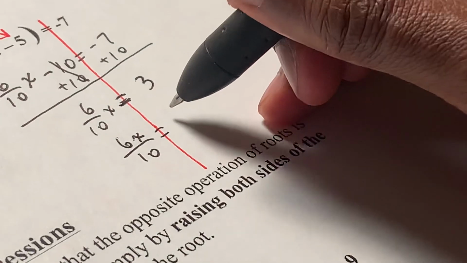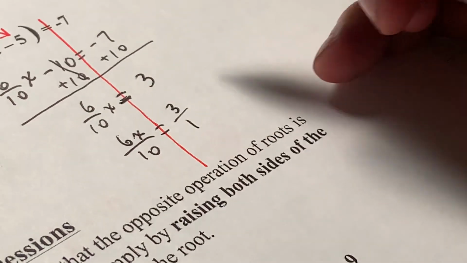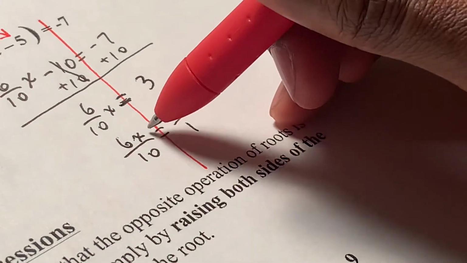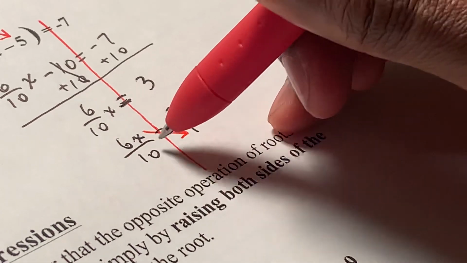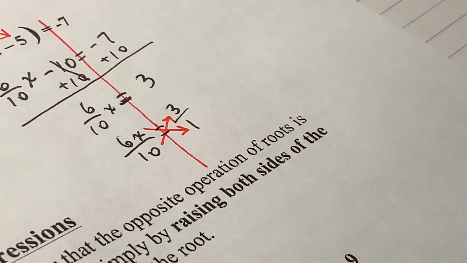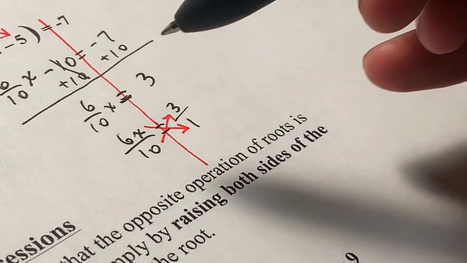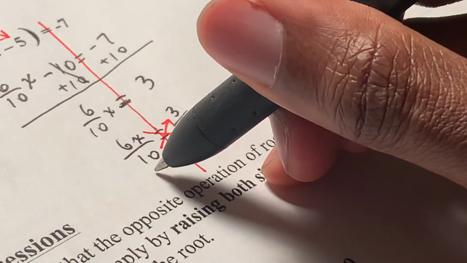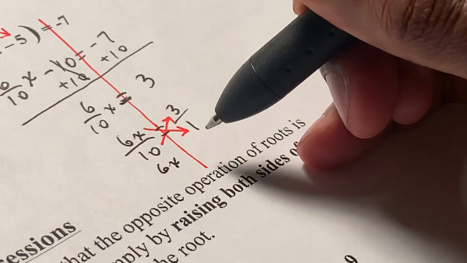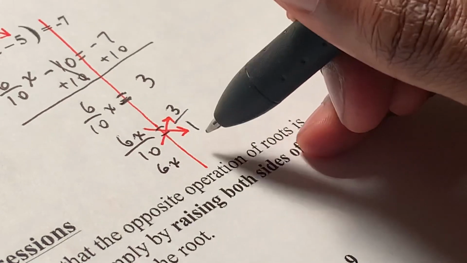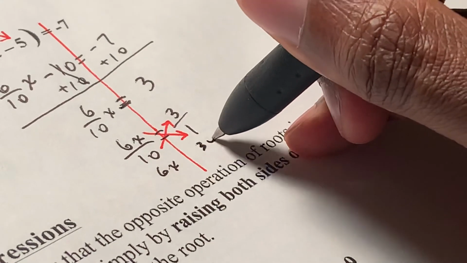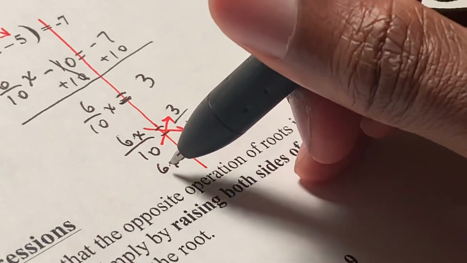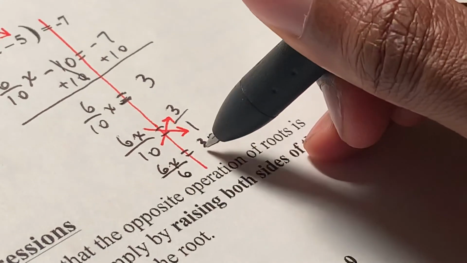Someone just said put 3 over 1. Very good. And now what do? Now that I have a proportion in front of me. Okay, yes, very good. We cross multiply. Okay, crisscross. So help me do that. 6x times 1 is what? Someone just said 6x. Okay. 10 times 3 is what? Someone just said 30. Put the 30 right there. Drop the equal sign. And what do I do now? Okay, someone just said divide both sides by 6 because 6 is the coefficient.